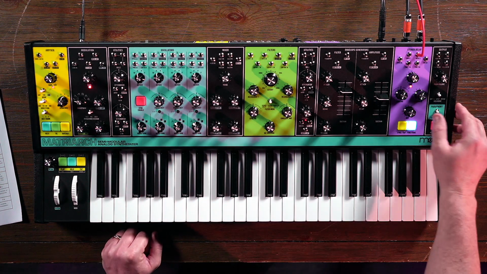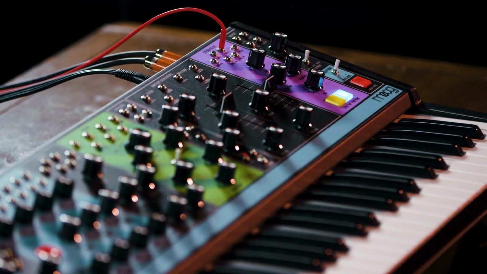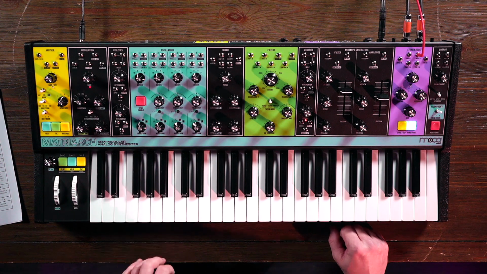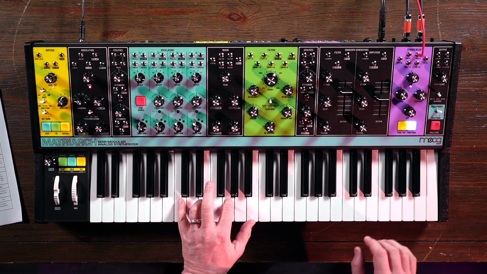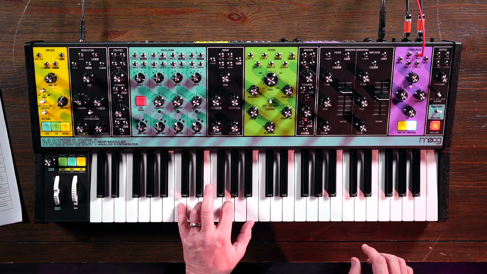So now one last thing I want to show you on this one is, because it does paraphony or multiple notes, I'm going to switch to a 4-voice mode, and polyphonic glide is really a beautiful thing. So I'm going to just hold a 4-note chord and then play a different 4-note chord, and it'll glide to it.